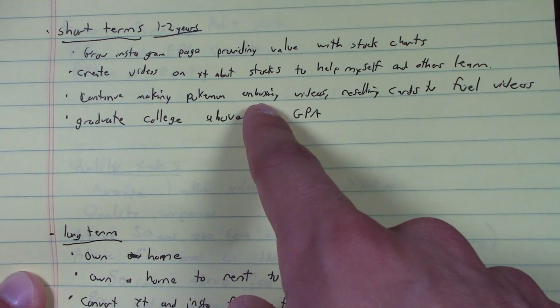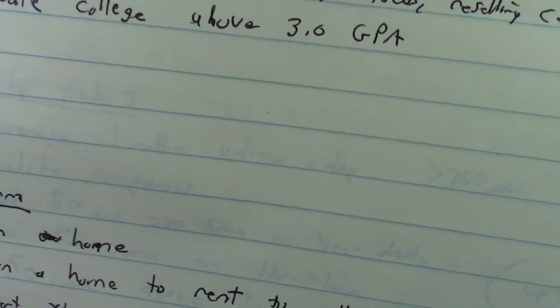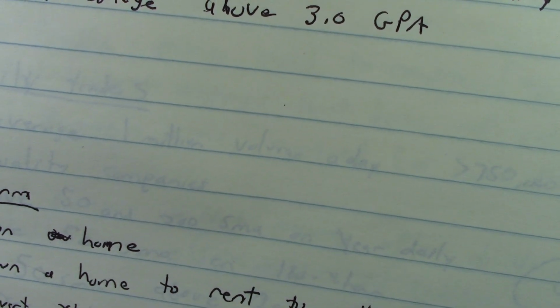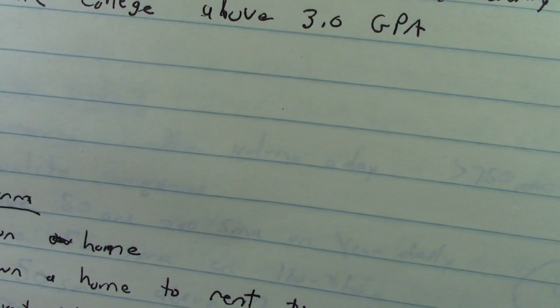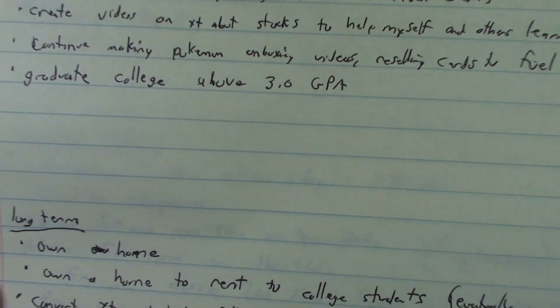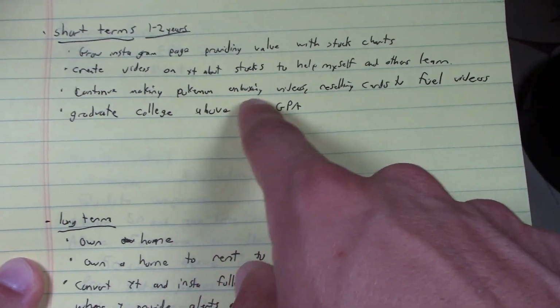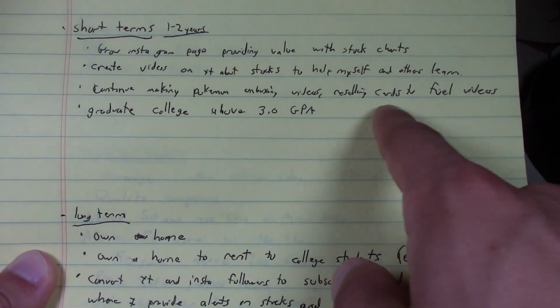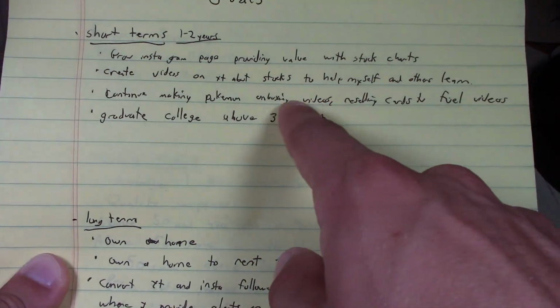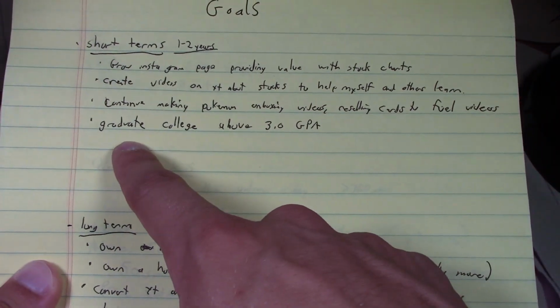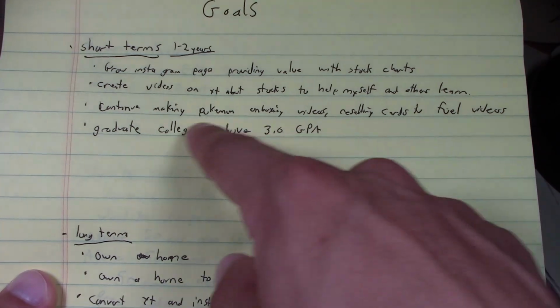Oh. Pokemon unboxing videos, reselling cards to fuel videos. At the time I was making some good money selling Pokemon and Magic cards. Graduate college with above 3.0. That I did. Cool.